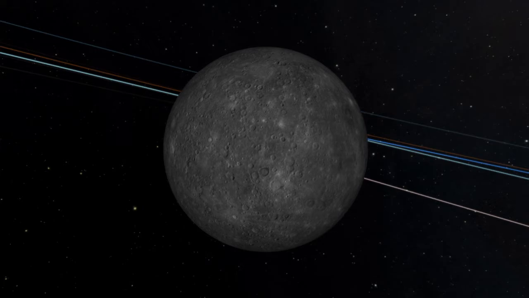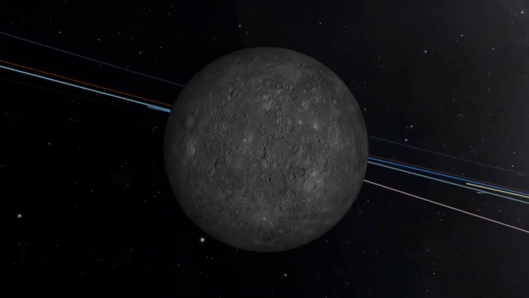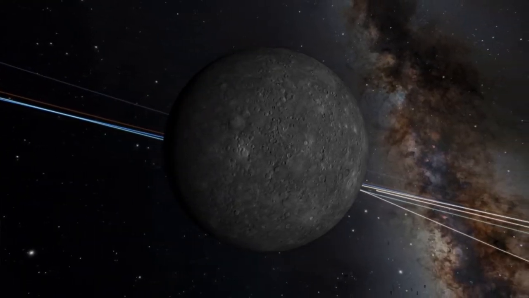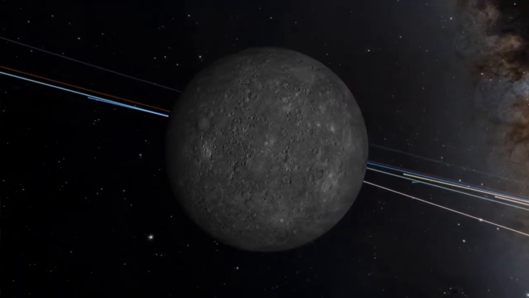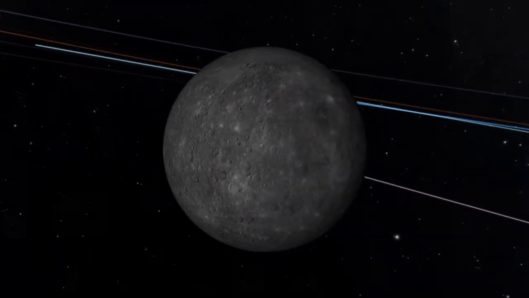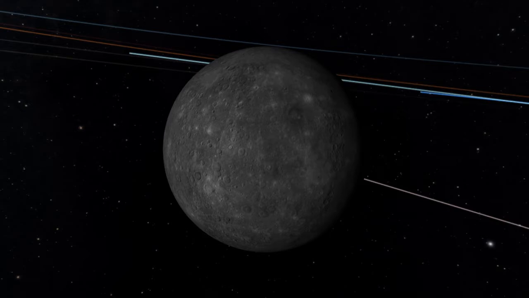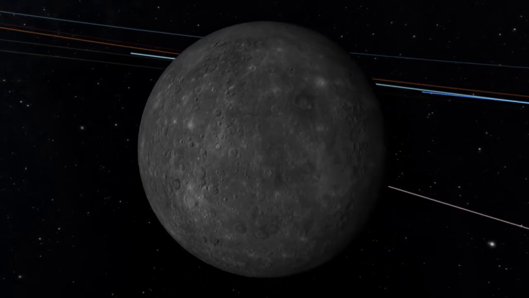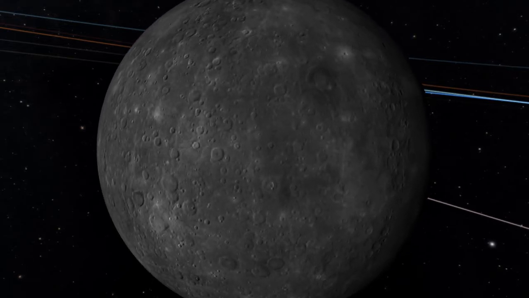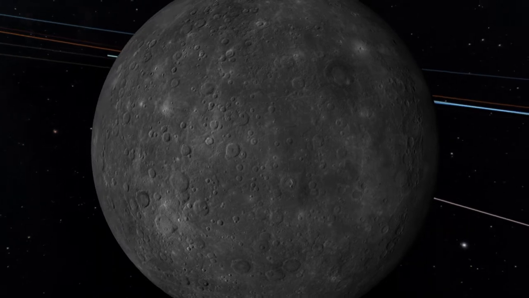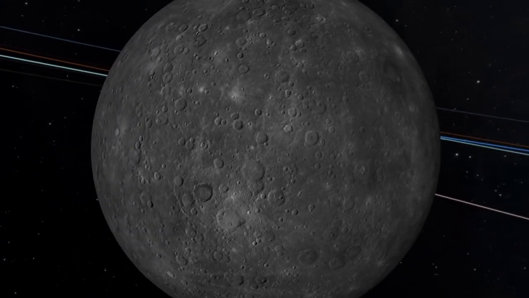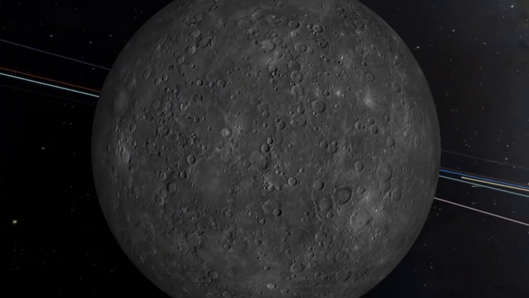So Mercury is the smallest of the planets. It's about a third the size of our Earth. And it should look like another object that's pretty familiar to you. It looks a lot like our moon. And that's because Mercury and the moon are very similar objects. They're both big balls of rock floating around in space.